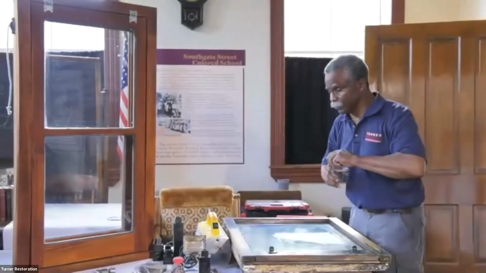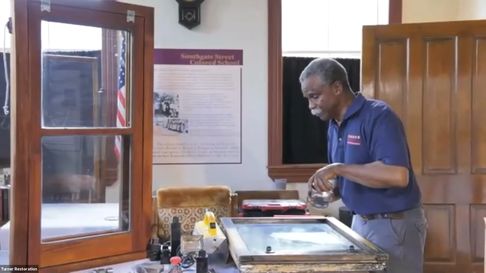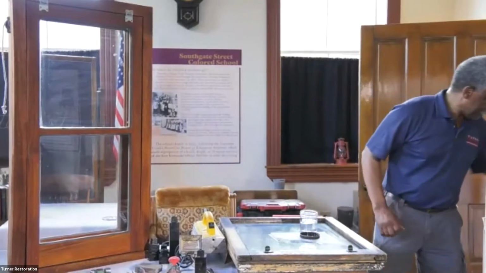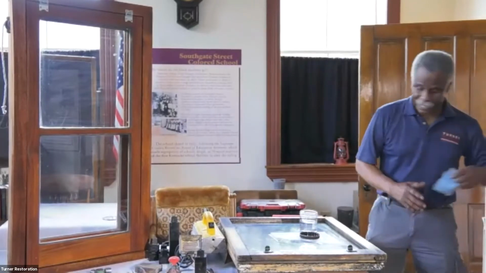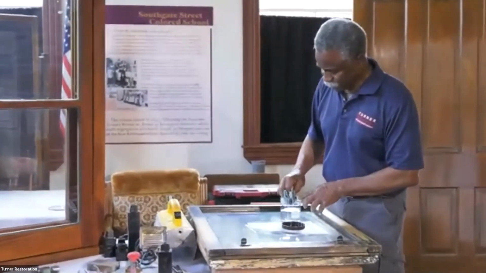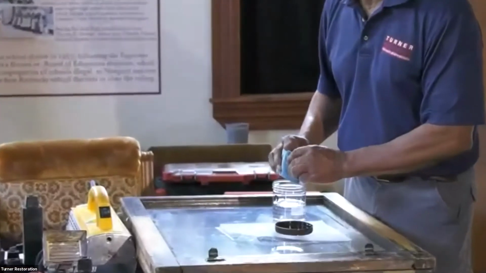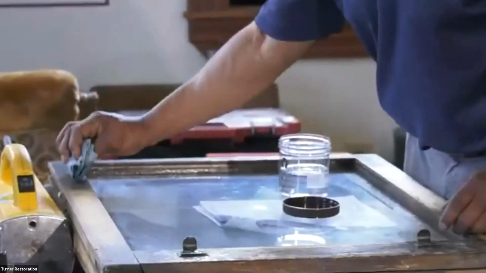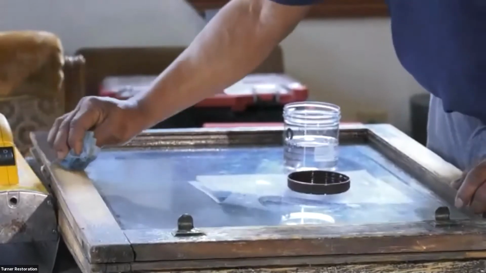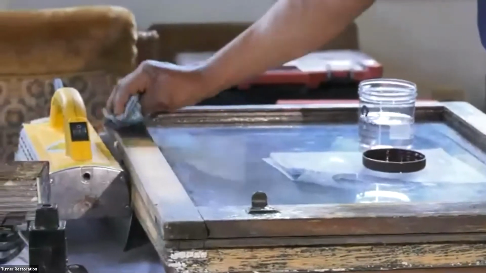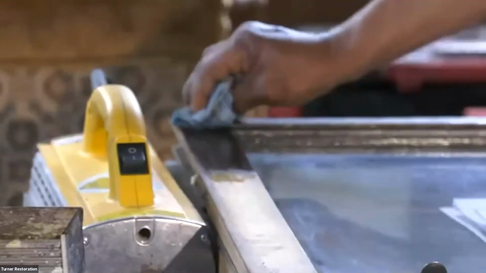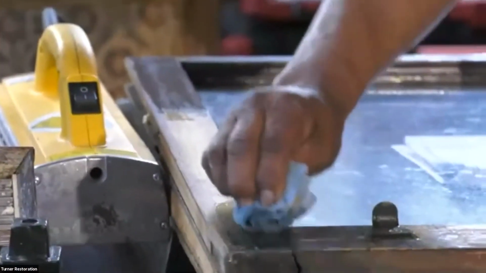One method of removing varnish from the interior of the sash, I am using just a bit of denatured alcohol. Denatured alcohol will dissolve the varnish as you wash it on. And really here, we're just washing denatured alcohol on the varnished areas.